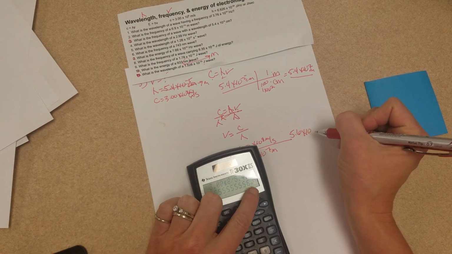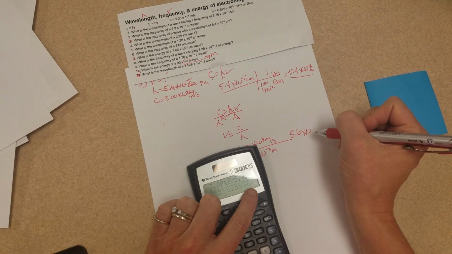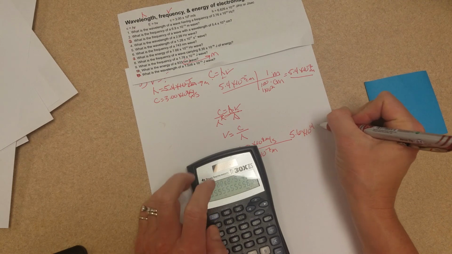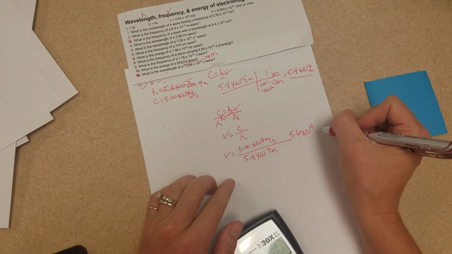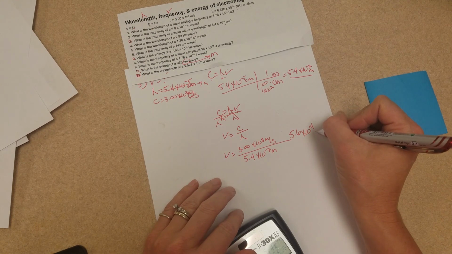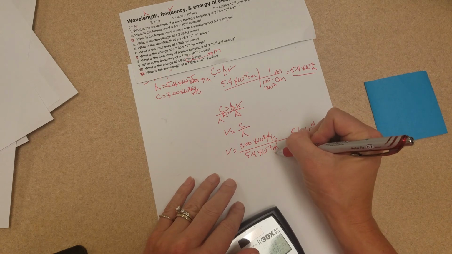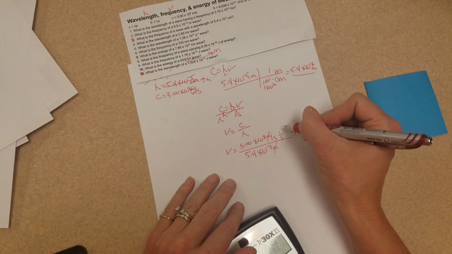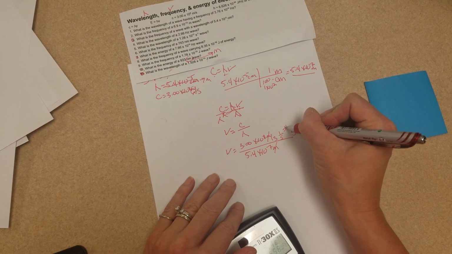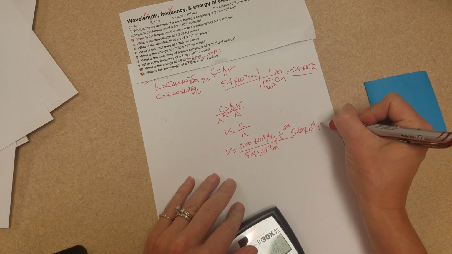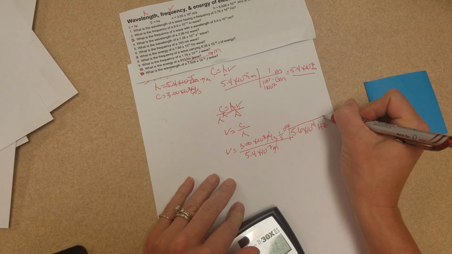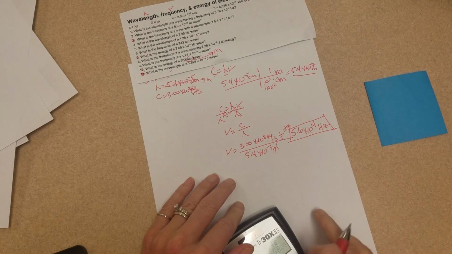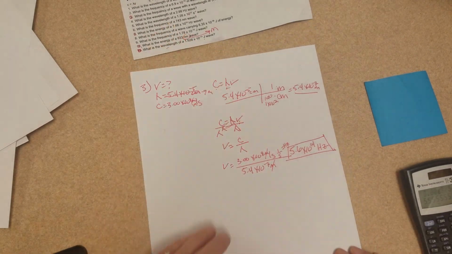Now over here on your calculator, you'll see that itty bitty times 10, and then there's a 14. That means it's scientific notation. Don't forget it, because that's a huge difference. We see our meters cancel. That leaves seconds on bottom, which is like saying 1 over second, which if you remember from your notes, means hertz. Frequency is in hertz, so that's good. That lets us know we did it correctly. So that's using your speed of light formula.